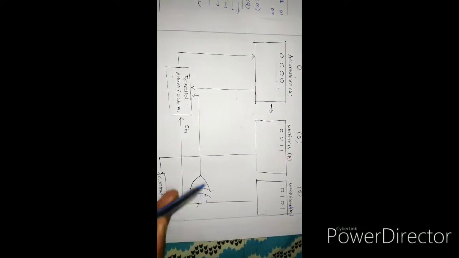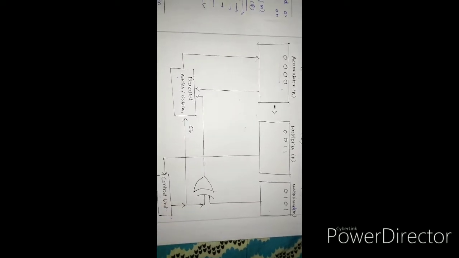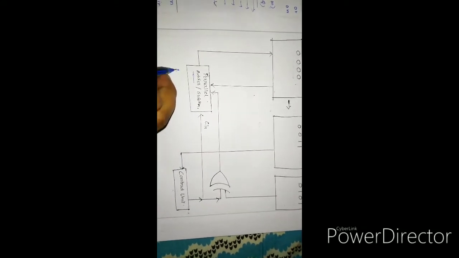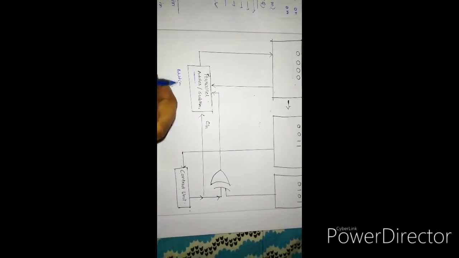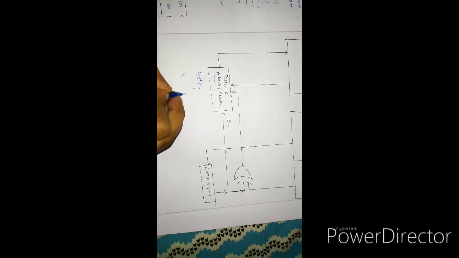I know maybe this XOR gate is bothering you, but let me tell you that inside the computer, while we are doing multiplication, it's not addition that we have to do all the time. Sometimes we also have to subtract. And you know that suppose I have 5 minus 3 equals 2, right?